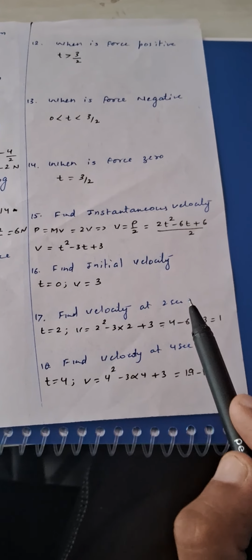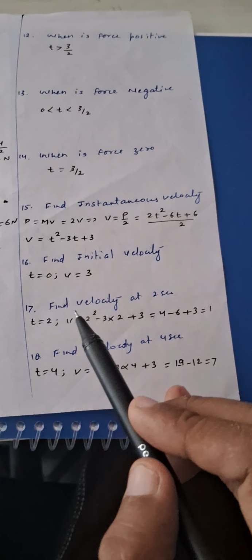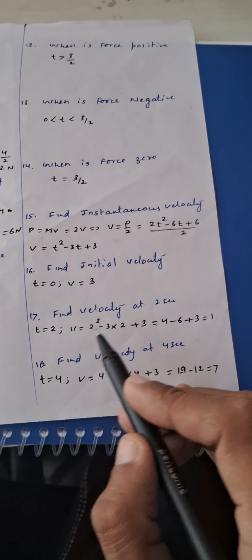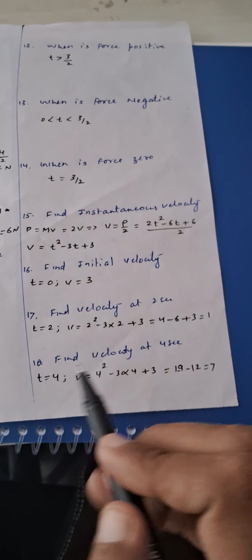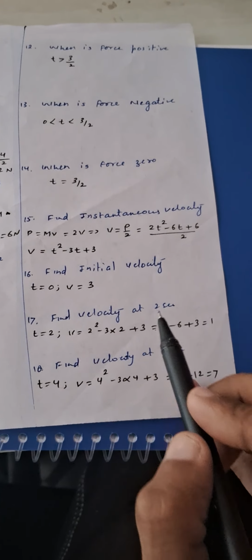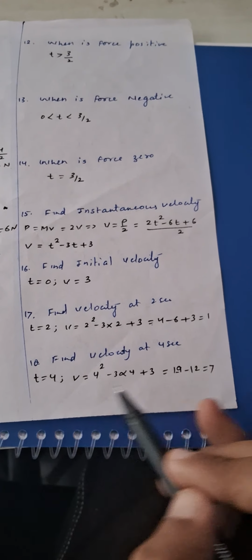Next question is find velocity at 2 seconds. You substitute t equal to 2 over here. So velocity is 2² minus 3 into 2 plus 3, which is 4 minus 6 plus 3, which is 1 meter per second. Next is find velocity at 4 seconds. So substitute t equal to 4, that gives velocity as 7 meter per second.